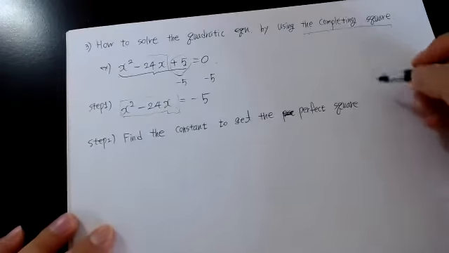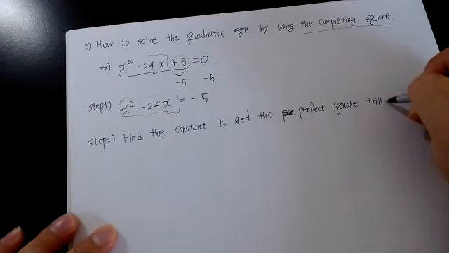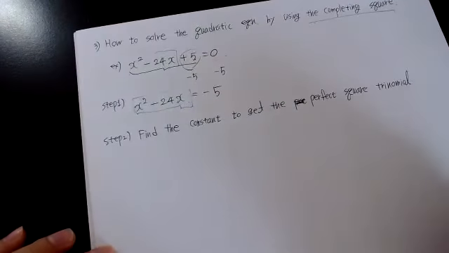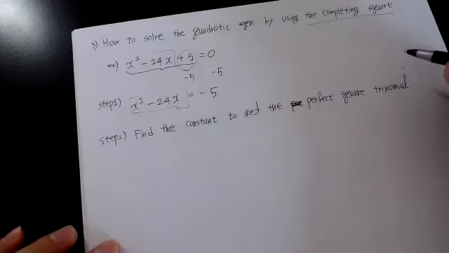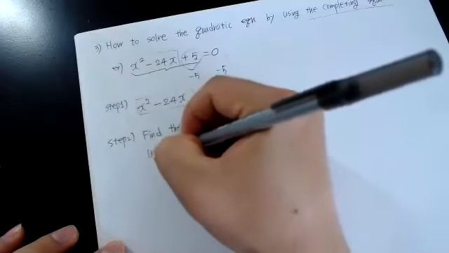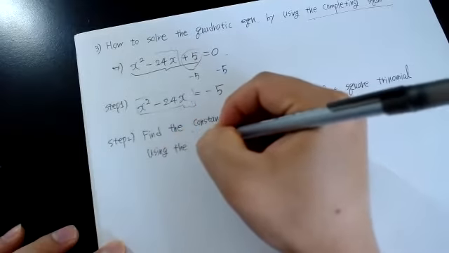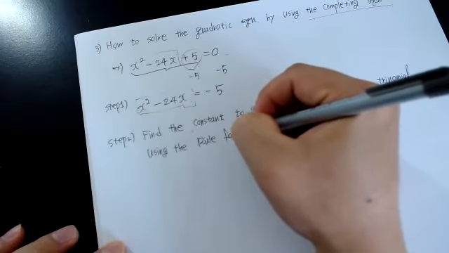How can you find the constant? Using the rule for completing the square.